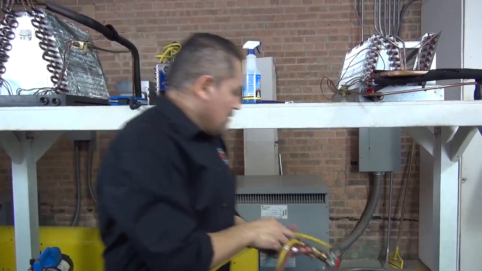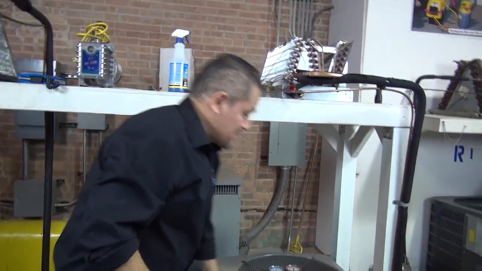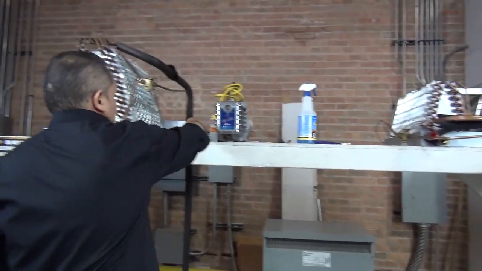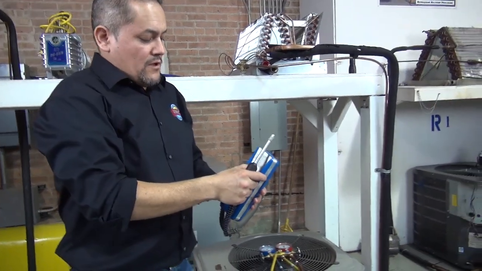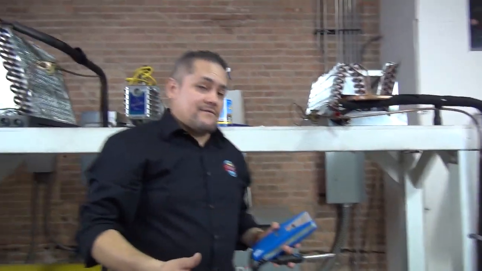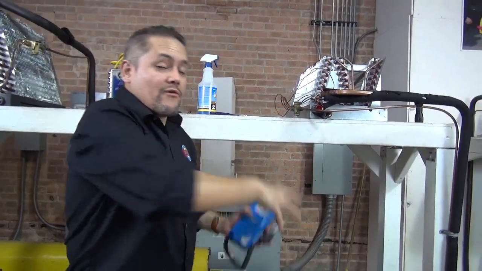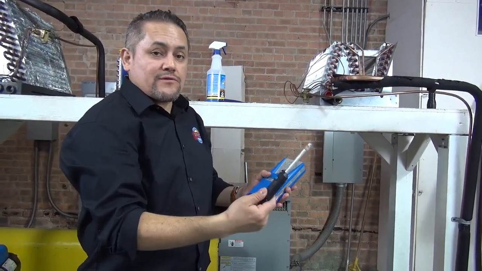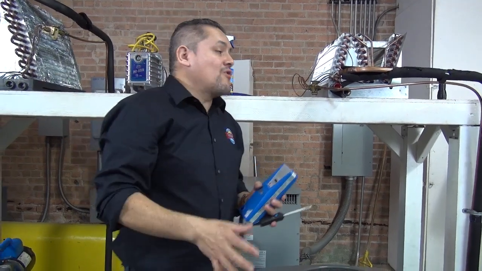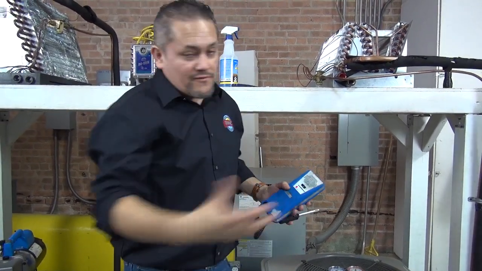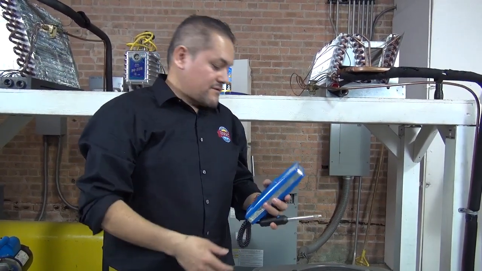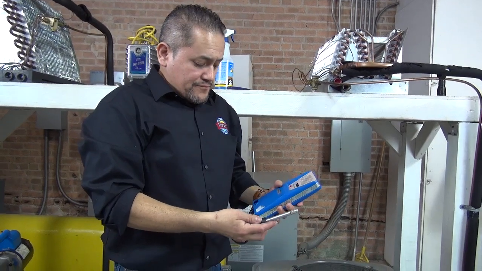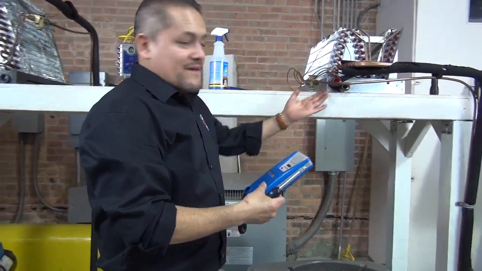Now, the other thing, just before we end this video, because it's taking a little bit of time: remember about the leak detector? Before you do the recovery, you can actually use the leak detector to find leaks. If you recover the Freon, there's no purpose in using this leak detector. They call it a halogen leak detector. Right now the system is empty, there's no Freon, so what's the purpose?